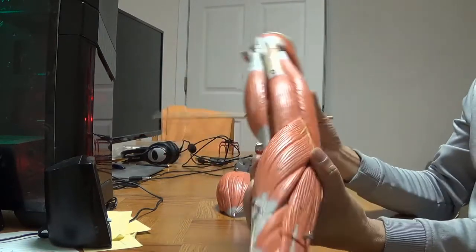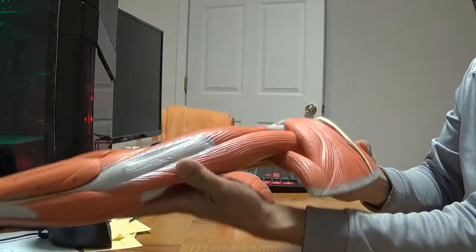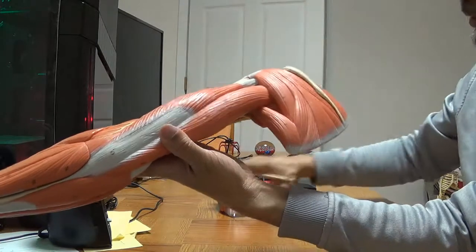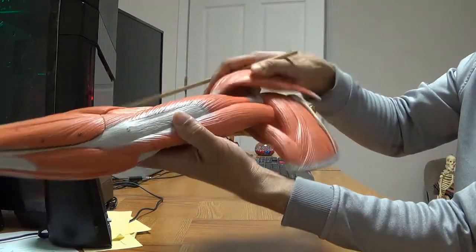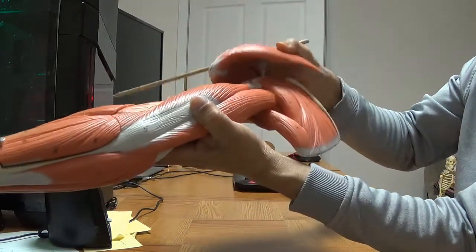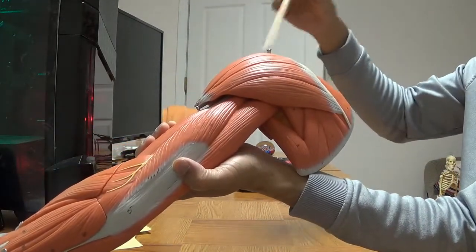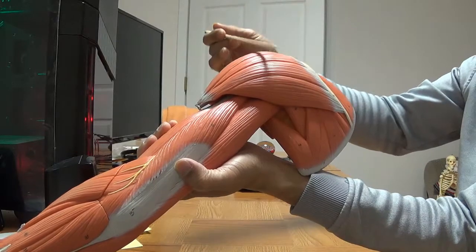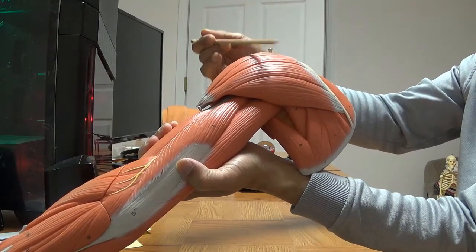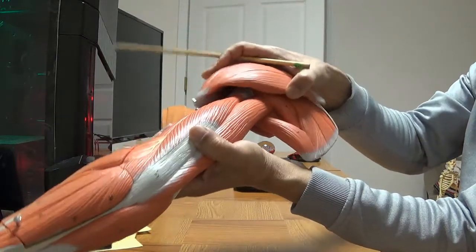Okay, so let's quickly go over again. So here, this is the shoulder. This triangular muscle attached to the side of the upper part of your arm is called the deltoid.